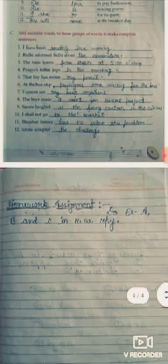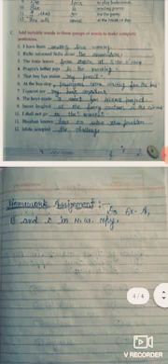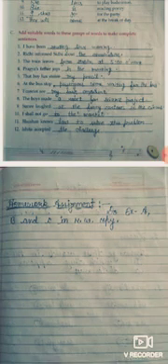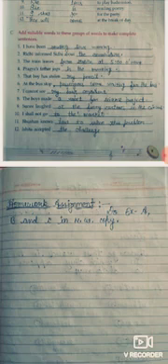Okay, now next number 9. Number 9 is Sunny laughed at the funny cartoon in the circus. Okay, so students, number 9 is Sunny laughed at the funny cartoon in the circus. Now next number 10. Number 10 is I shall not go to the market.